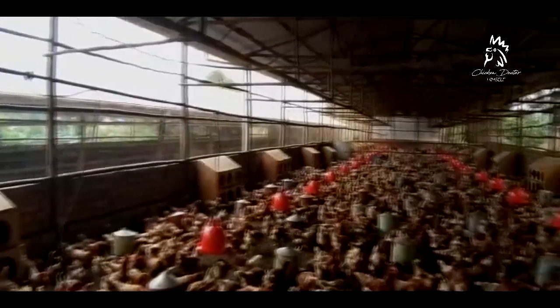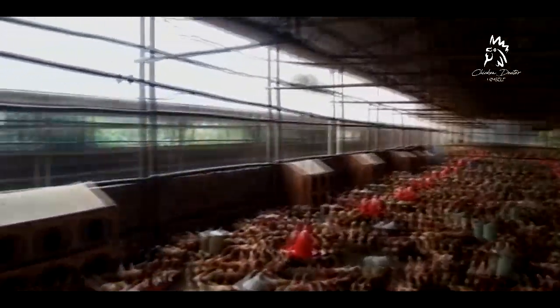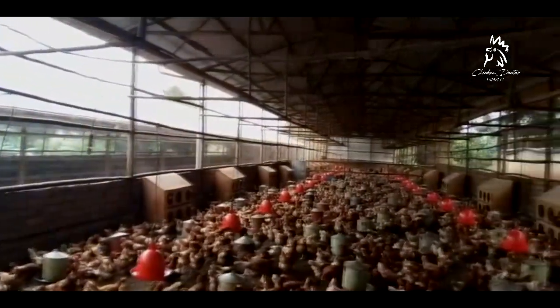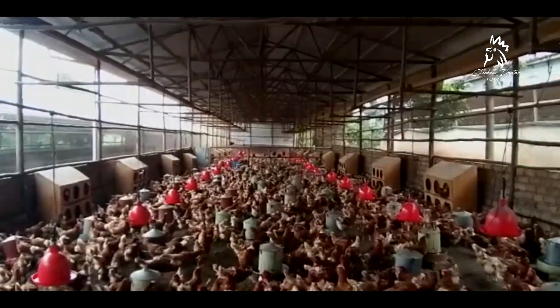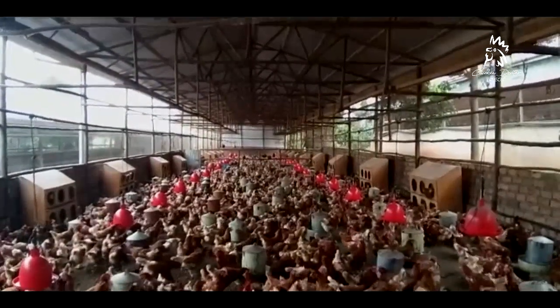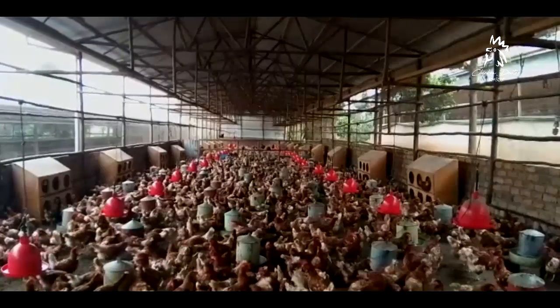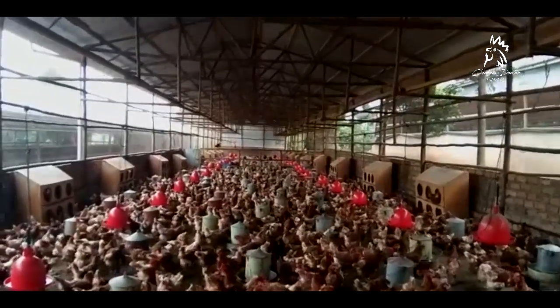So a poultry house must be rectangular in shape, whereby it is long, as you see that, but narrow. So meaning the width must be smaller than the length, giving it a rectangular shape.